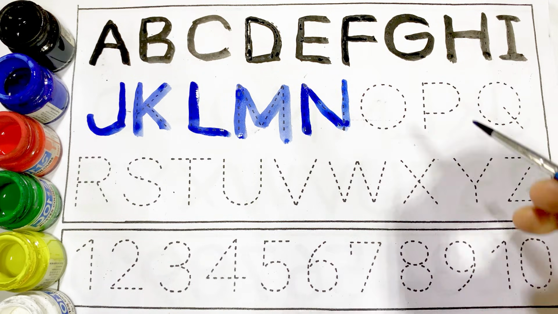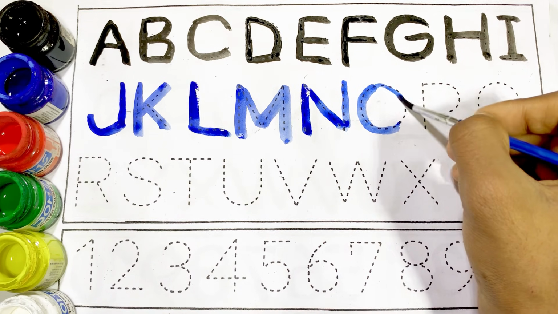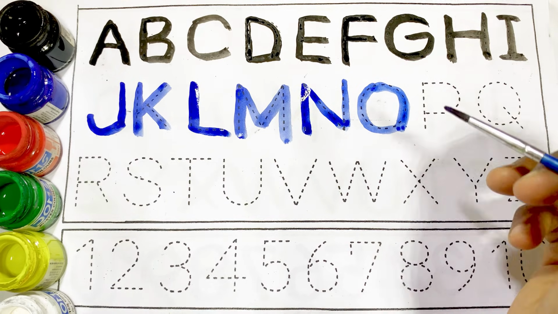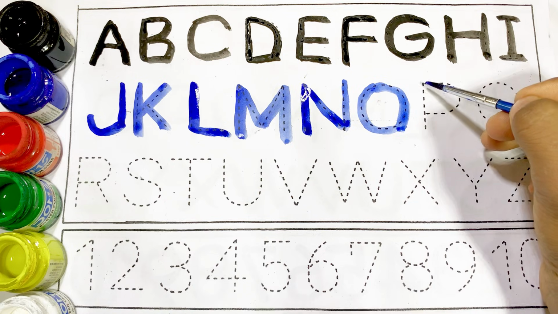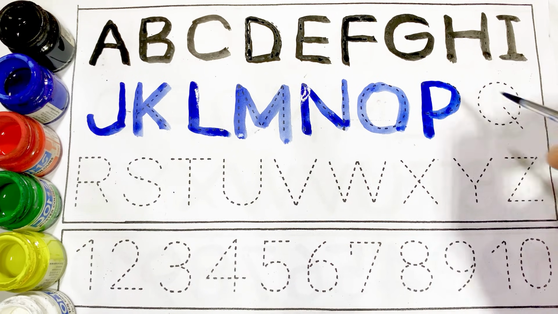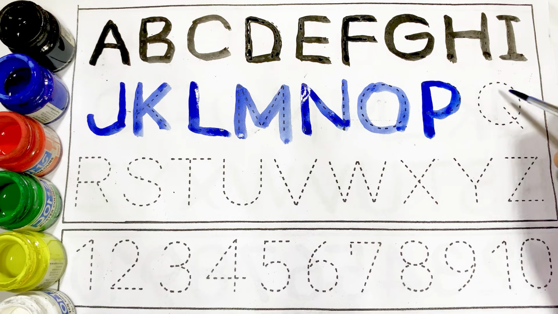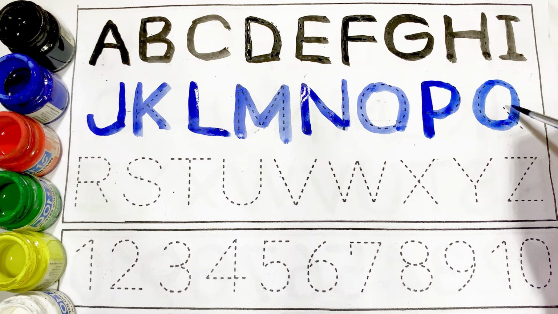N for nest. O for owl. P for parrot. Q for quill. Now I draw R and here is red color.